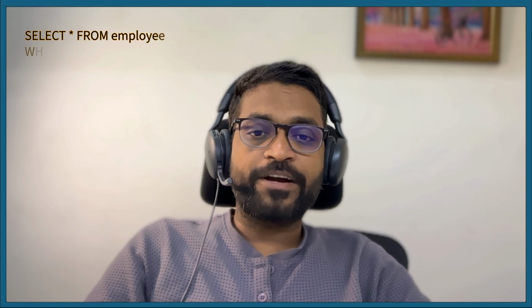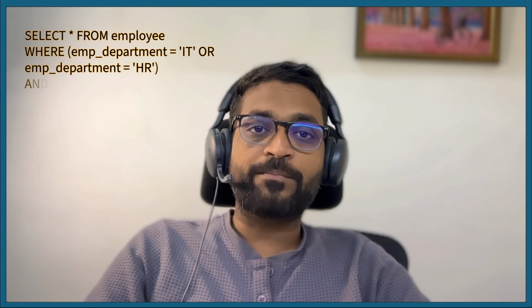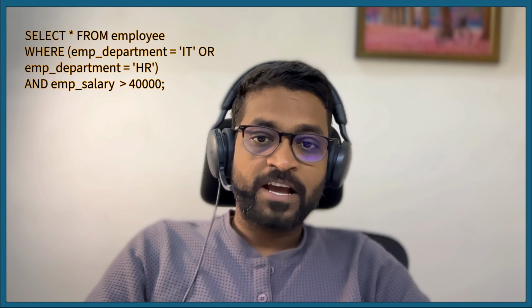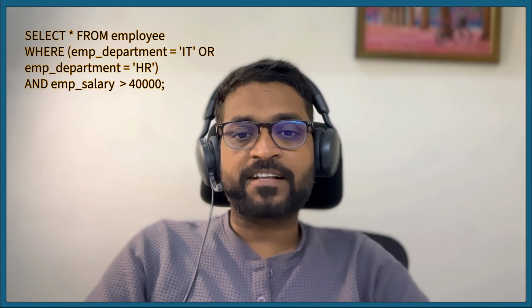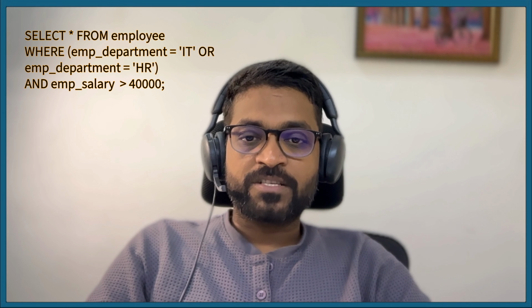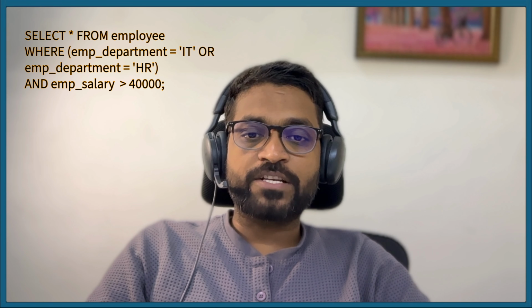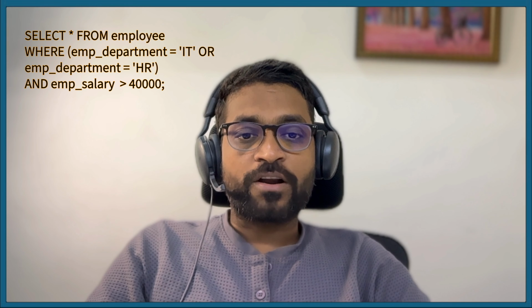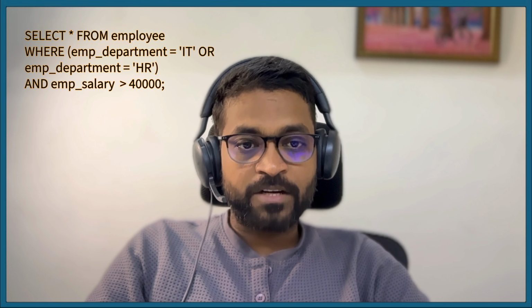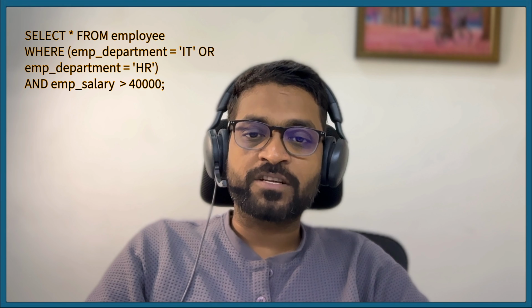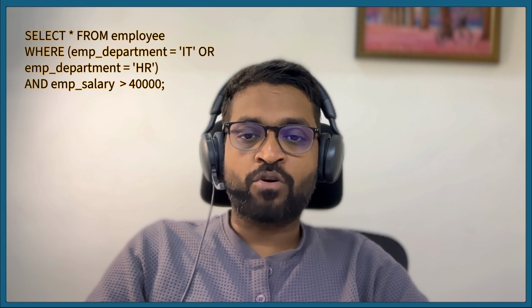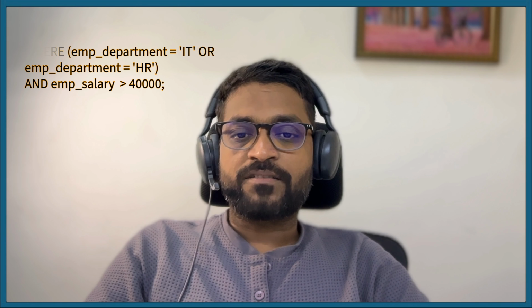For example, SELECT * FROM employee WHERE employee department equal to IT OR employee department equal to HR, AND employee salary is greater than 40,000 rupees. In this case, what will happen? This query shows employees from IT or employees from the HR department whose salary is greater than 40,000. So we have just combined AND and OR in the same query while filtering the records.